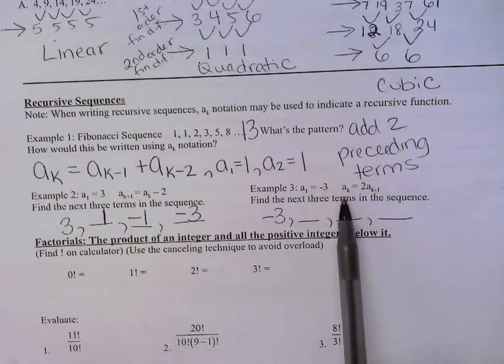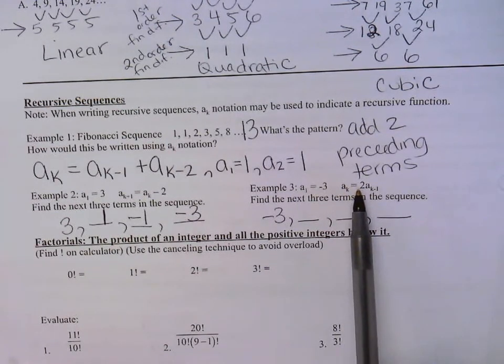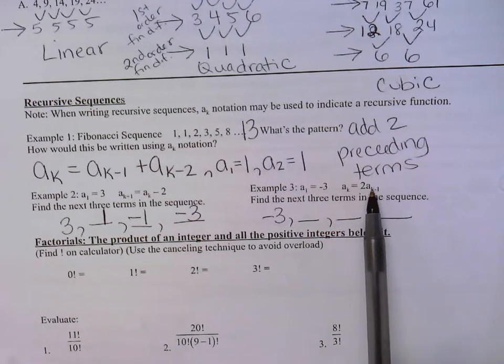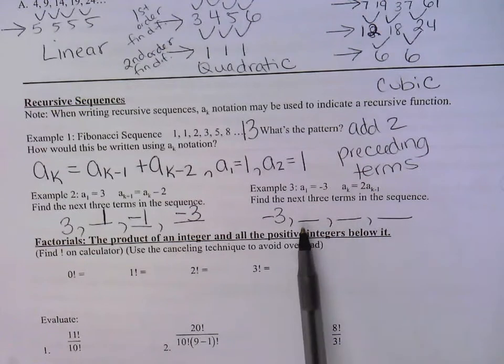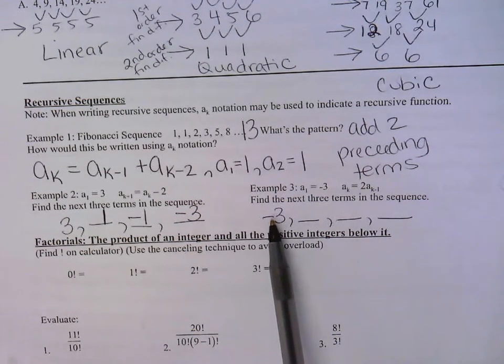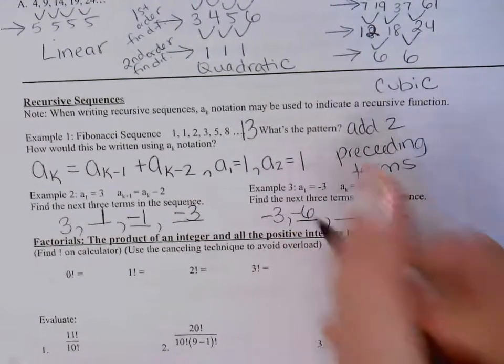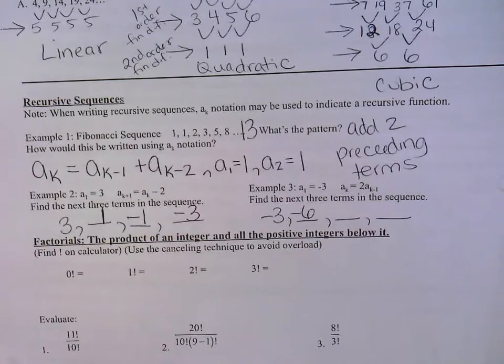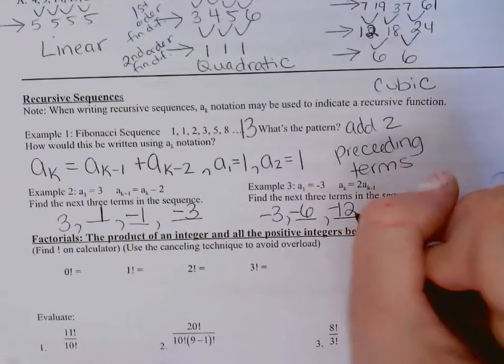So what does it say to do? To get the term you want, just double the term that comes directly before it, right? 2 times a sub k minus 1. So what's the term that comes directly before it? Negative 3. All I have to do is double the negative 3. So now I'm at negative 6. Then I have to double the negative 6. So I'm at negative 12, then negative 24.